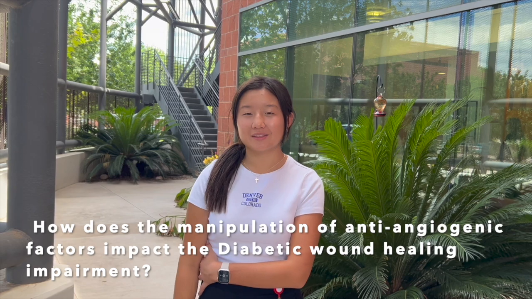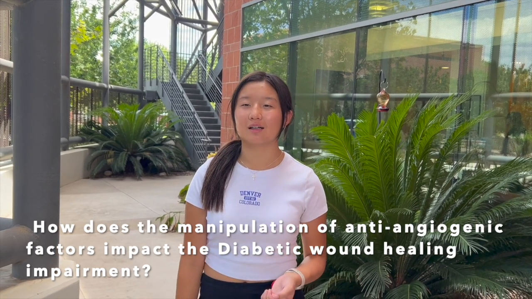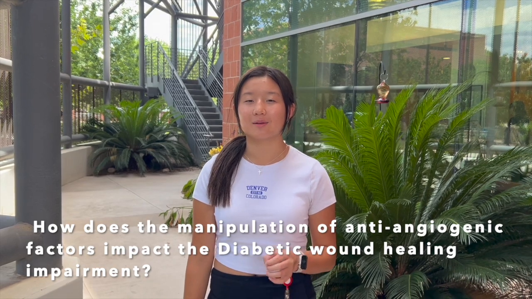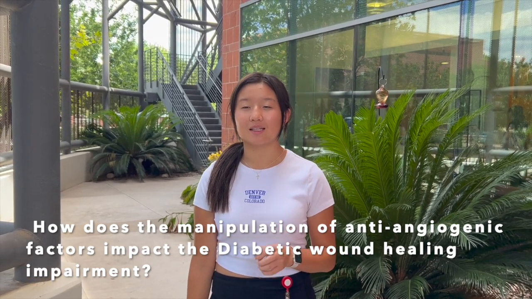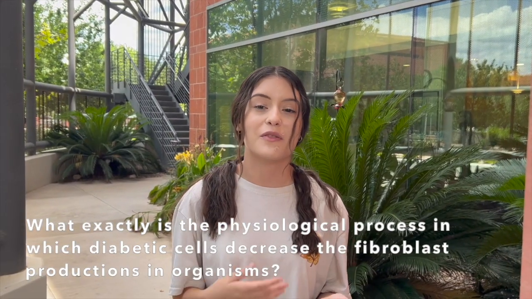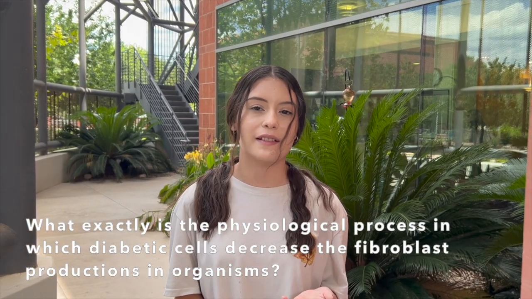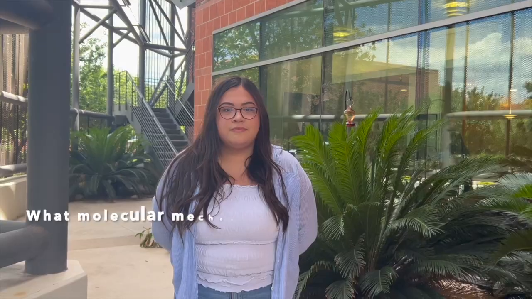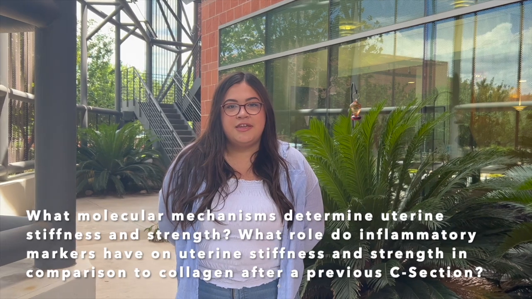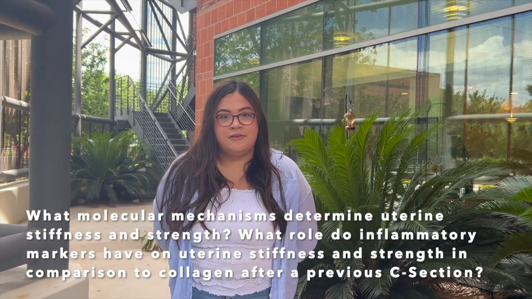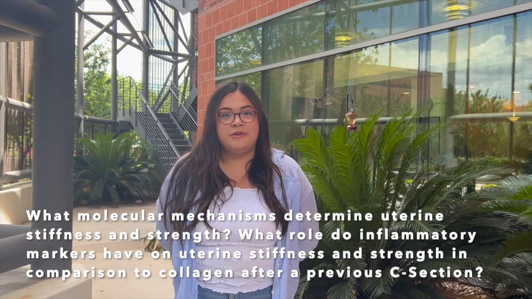So my beginning research question was how the manipulation of anti-angiogenic factors such as microRNA 15B impact the diabetic wound impairment. My initial question is, what exactly is the physiological process in which diabetic cells decrease the fibroblast production in organisms? My beginning question is, what are the molecular mechanisms responsible for the mechanical characteristics of sheep uterine tissue?